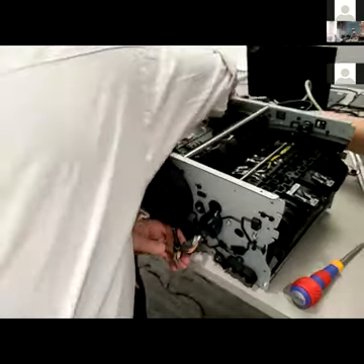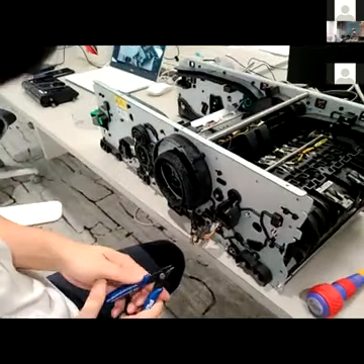And there's a cable when you remove the white glass.